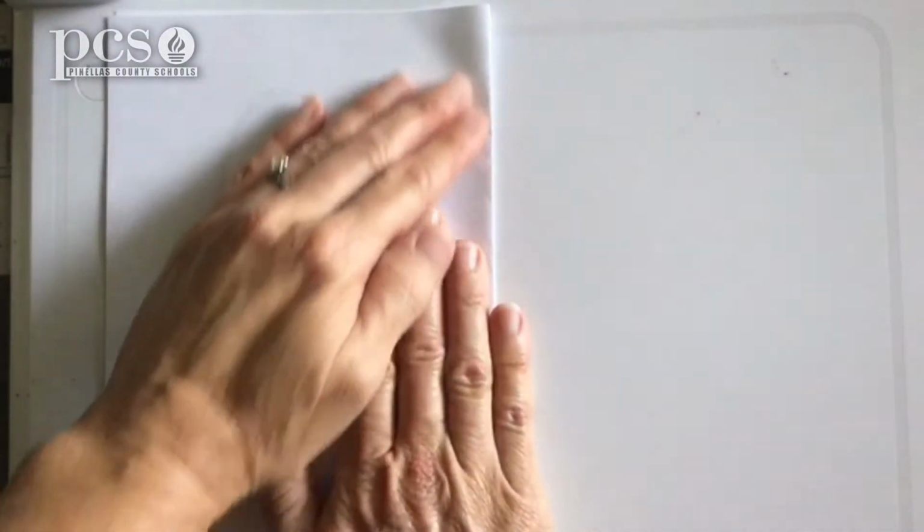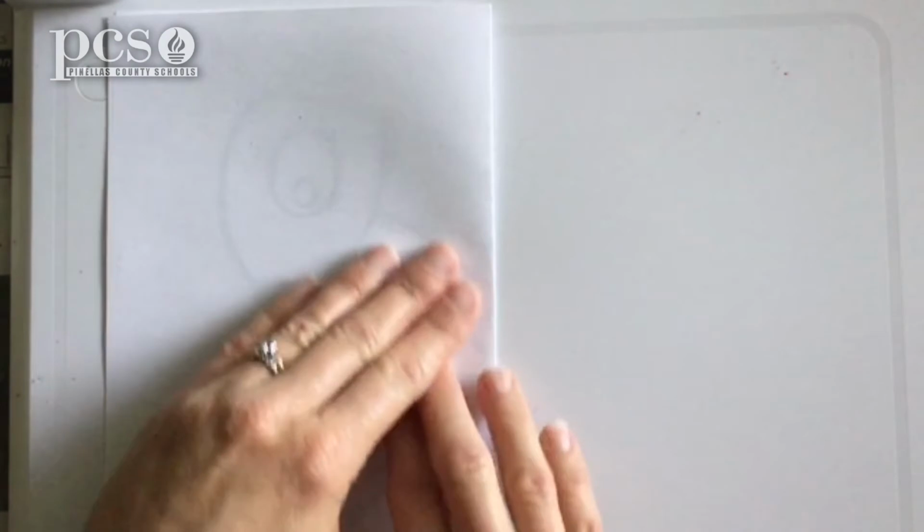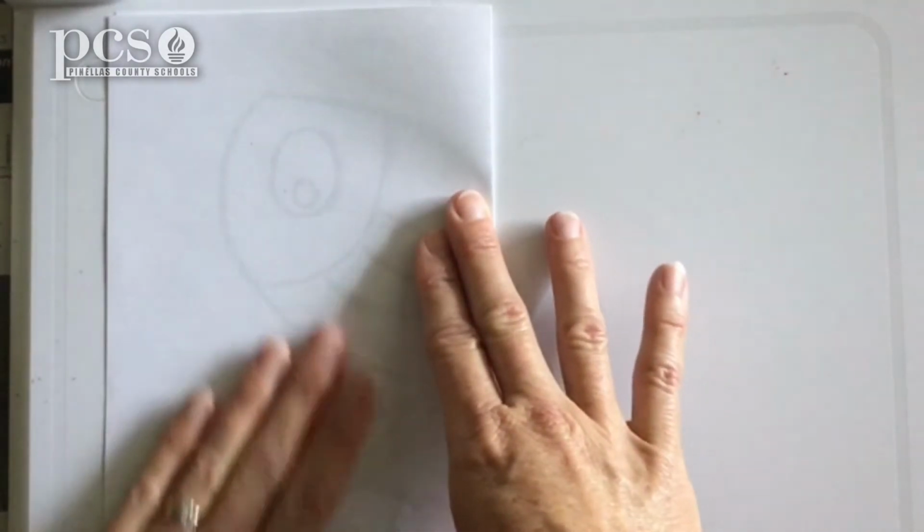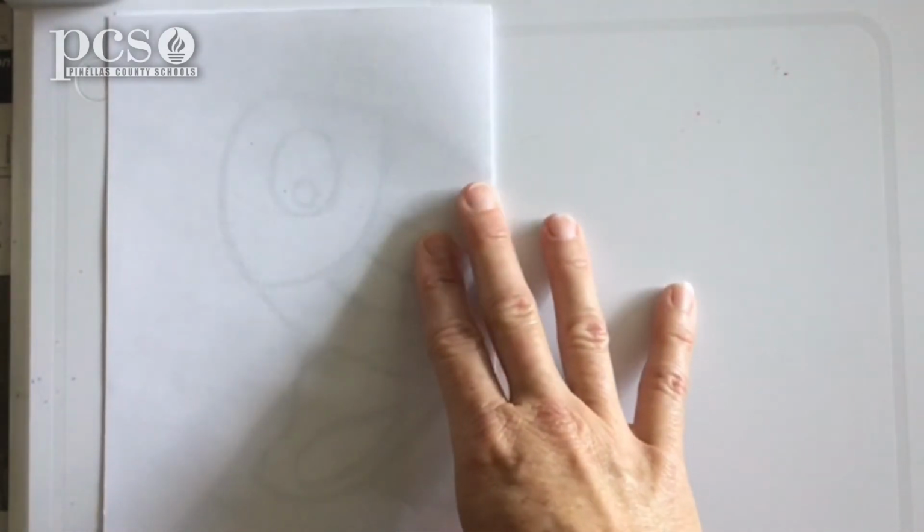When you're finished with your design, we're going to fold the paper back over. And because I have a thin copy paper, I can actually kind of see through it to the design underneath.